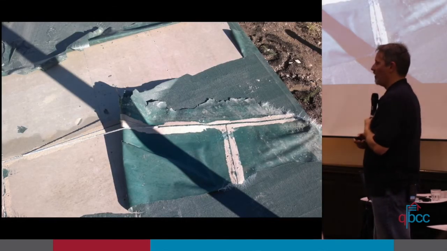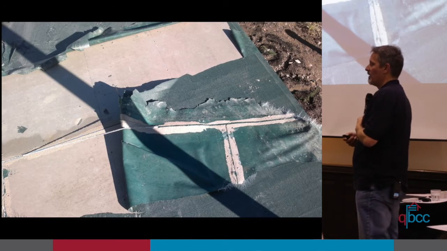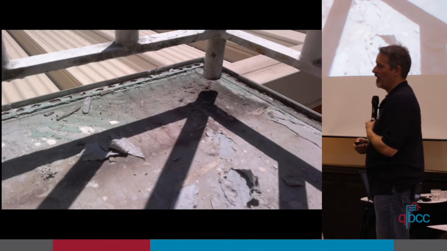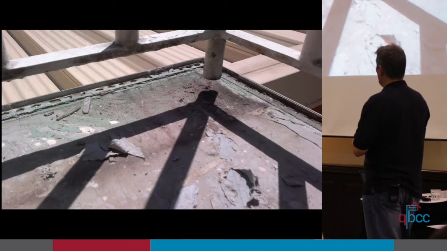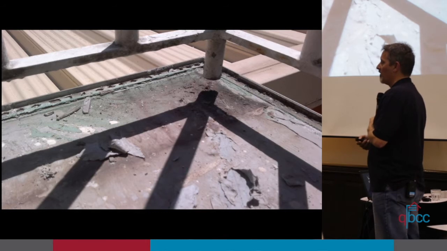So here's an example of a membrane that wasn't overly compatible with the primer used. Basically pulled straight off. And here's an example of a waterproofing membrane not compatible with the tile adhesives. I can tell you now that's a moisture cured polyurethane membrane, and no, you can't stick tiles directly onto them, it's going to fail.